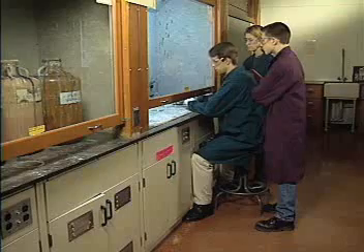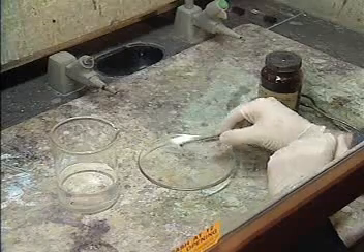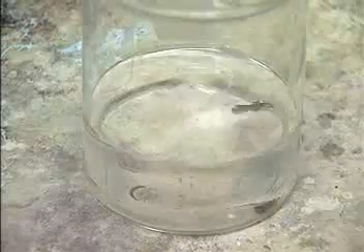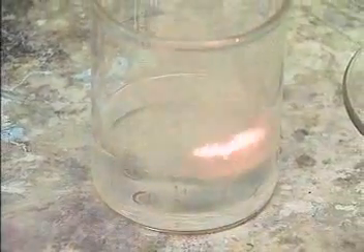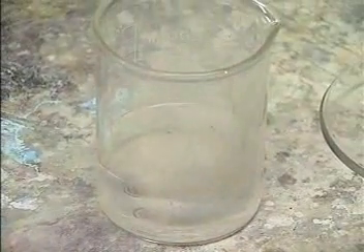Okay, let's put in our slice of potassium metal. Lots of bubbling. Oh, neat. Like a pinball. It's burning. It looks like there's a purple flame there.